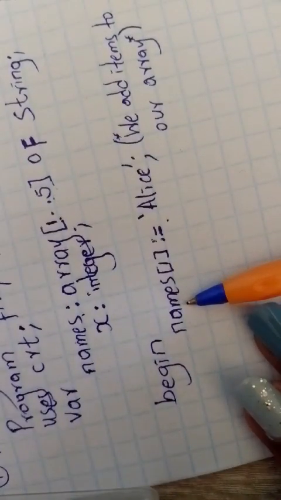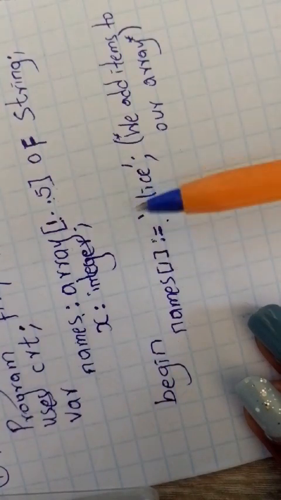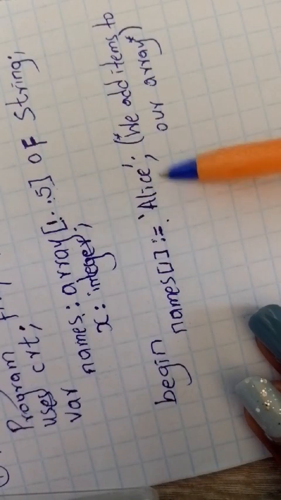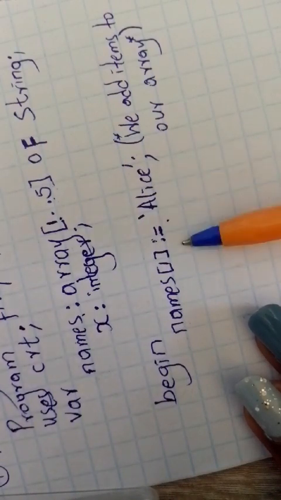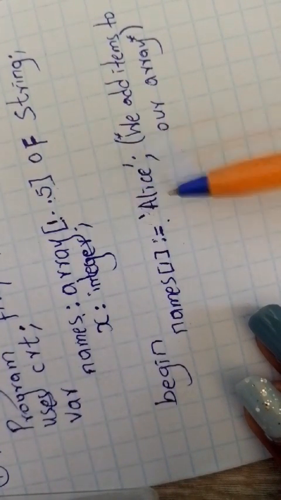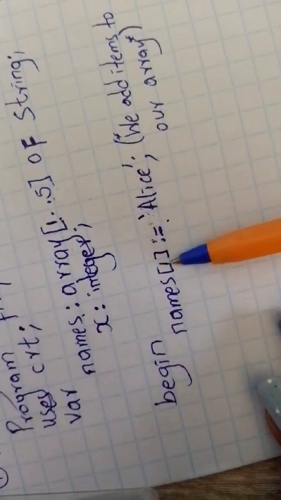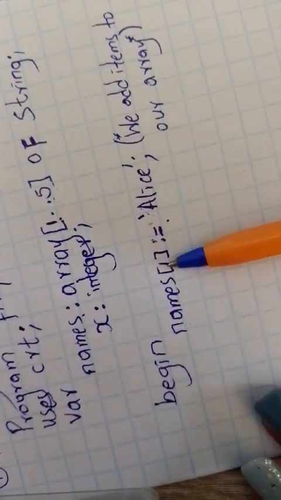We use the array name, the index of the array, the index being the specific location where you'd like this term to be stored within the array, and then the term or information that you'd like to be stored within that specific location.